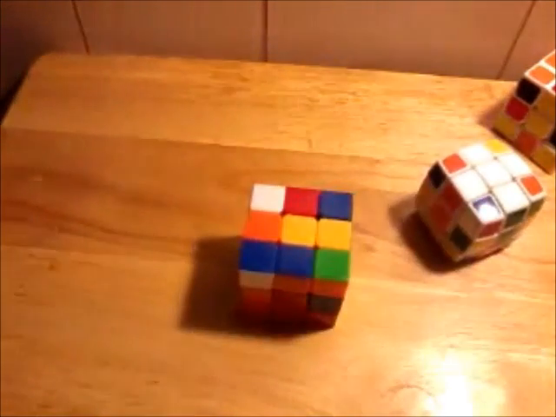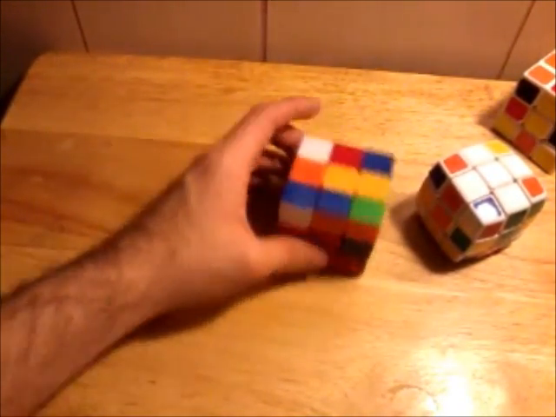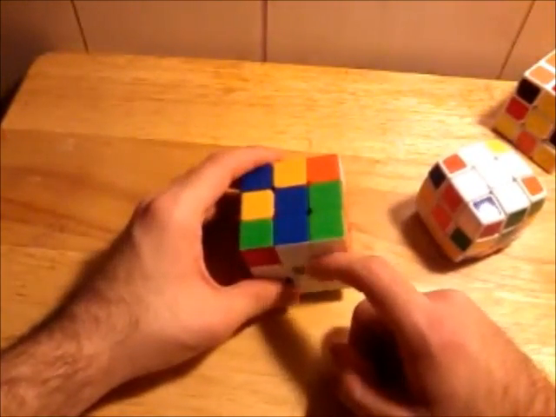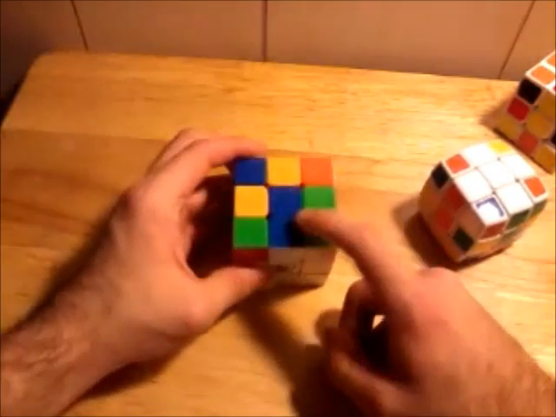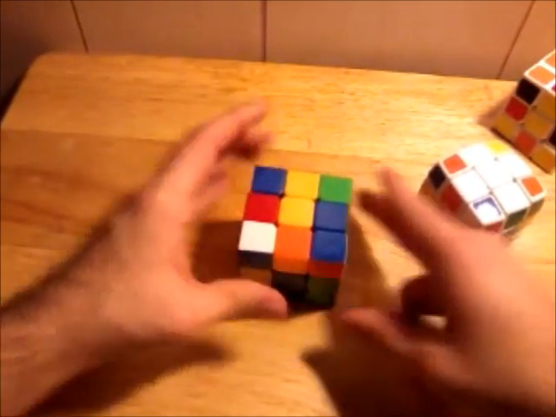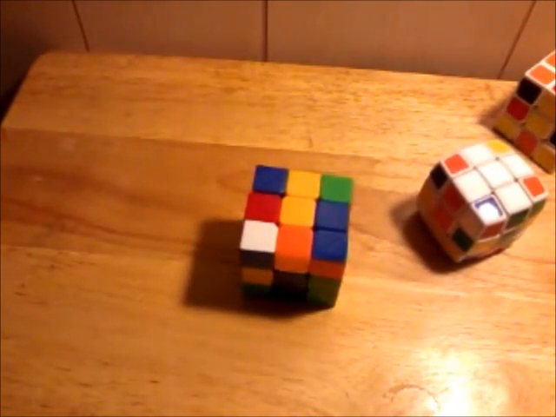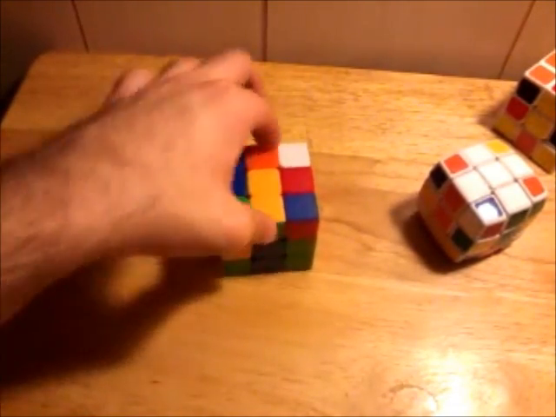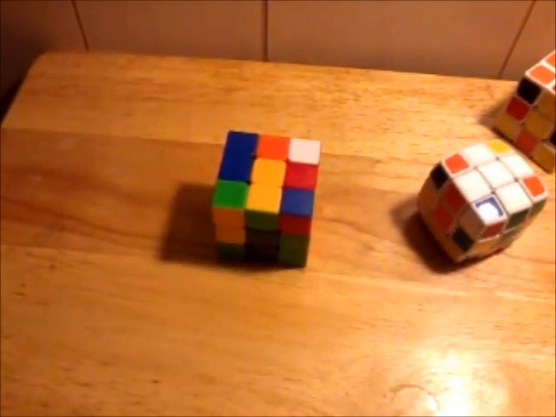So now, how do we do that? How do we solve it? So the first thing we have to know is that we have to look for the pieces, don't we? So let's start with this one right here. We're looking for a piece that's white on this side, blue on this side, and red on this side. So we look for that piece. Now, there's a difference between edge pieces and corner pieces. The difference is that corner pieces can only be in corners, obviously. So we can rule the edge pieces out, the pieces that we used earlier to get the cross.